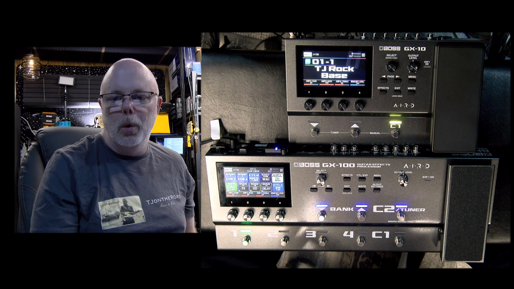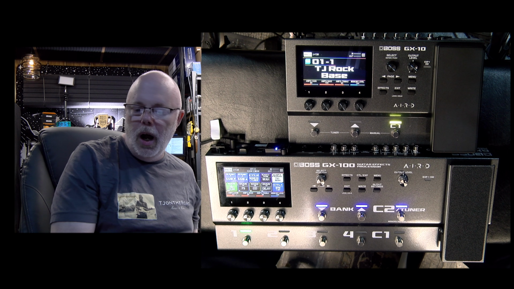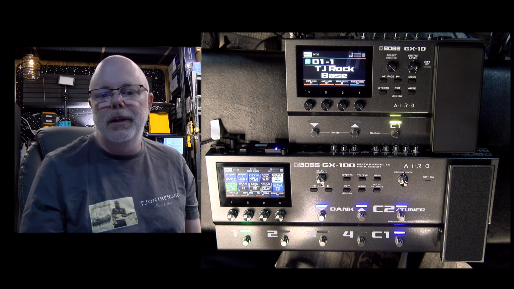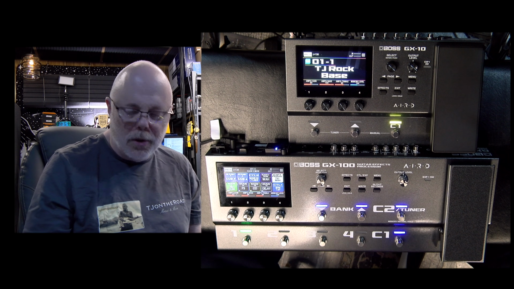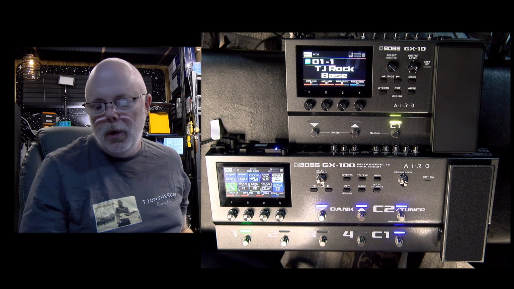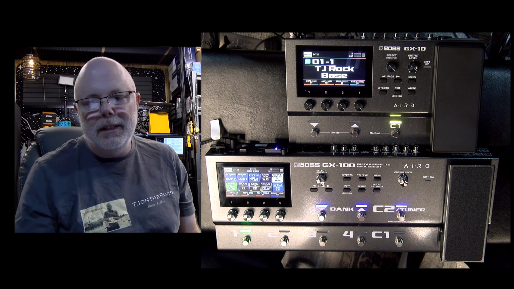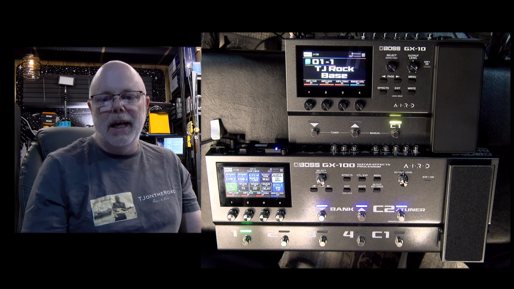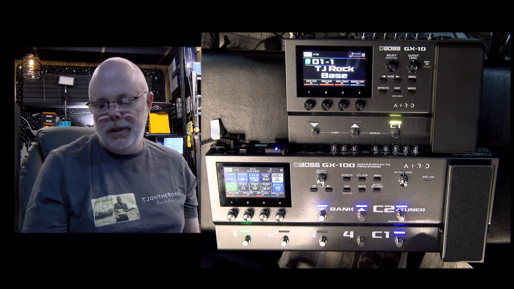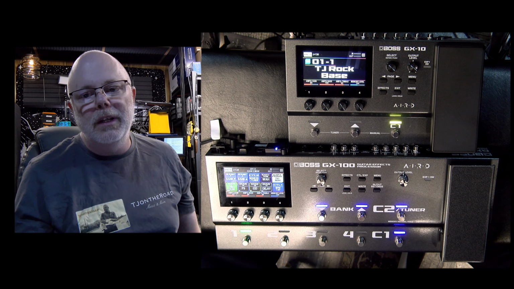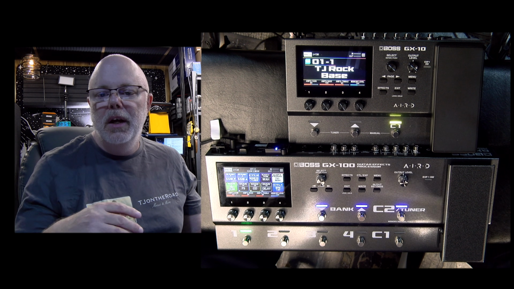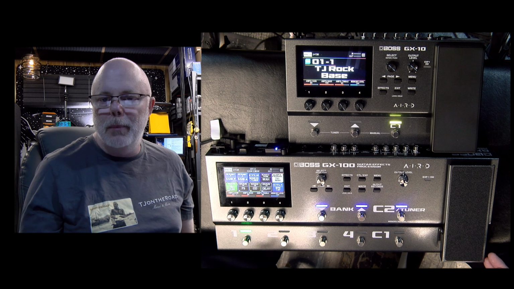This is probably more your cup of tea. If you need a ground loop lift on the effects loop, that's going to be the GX-100 for you. If you require 5-pin DIN MIDI in order to run your system, that's also the GX-100. That's for you. And or if you need amp switching, that's very, very important to a lot of guys, particularly if you're running a 4-cable method type setup.